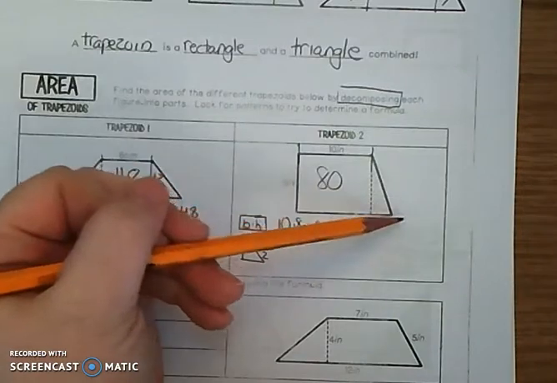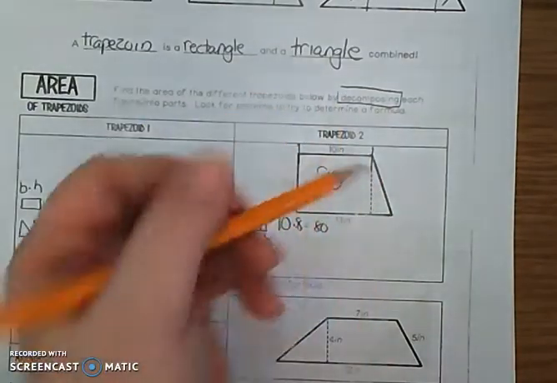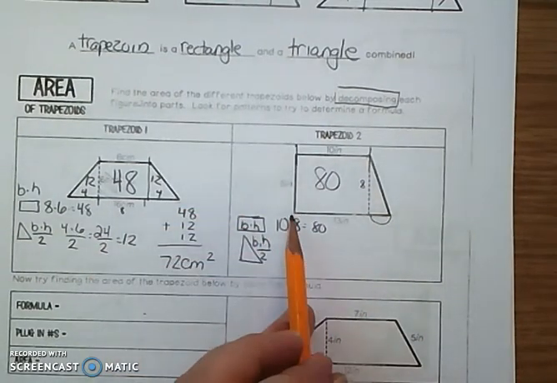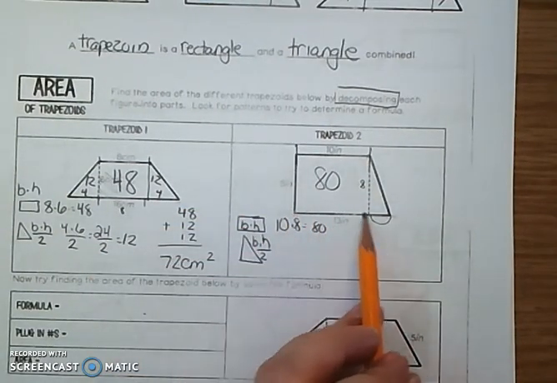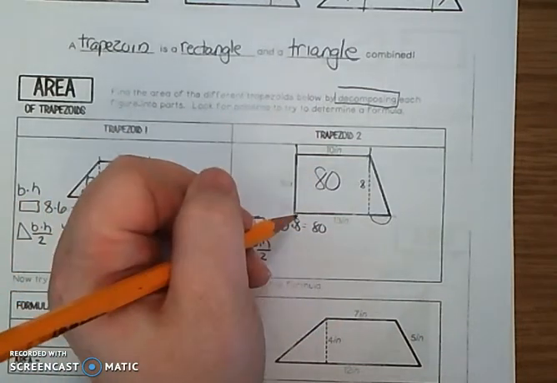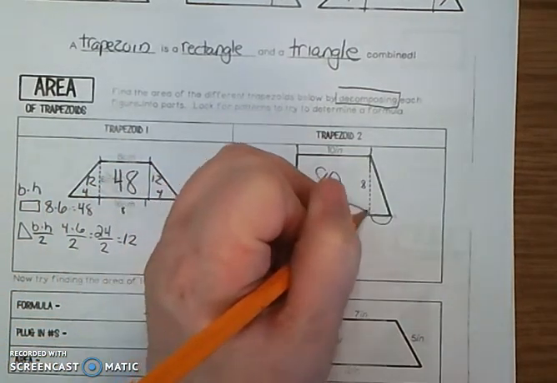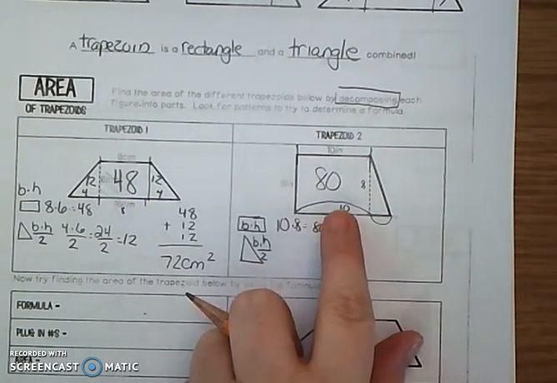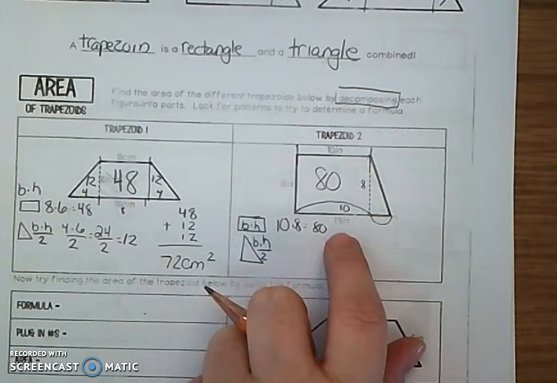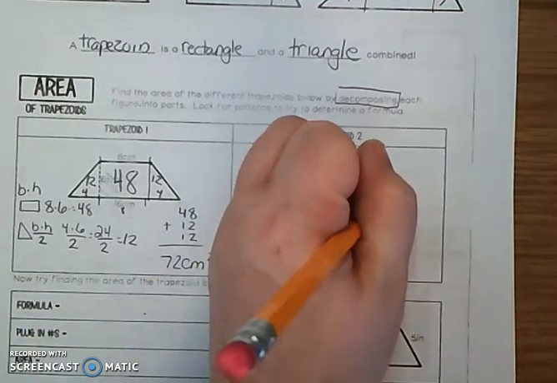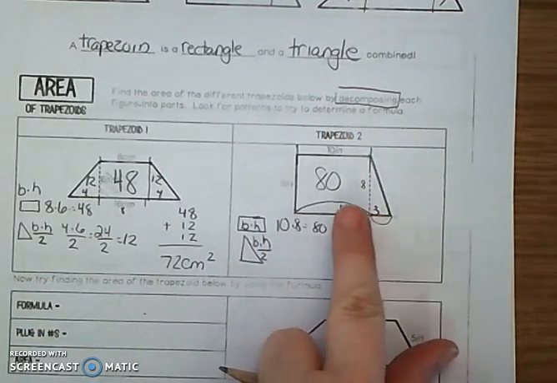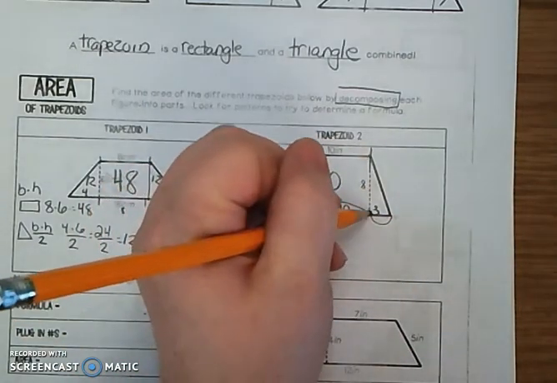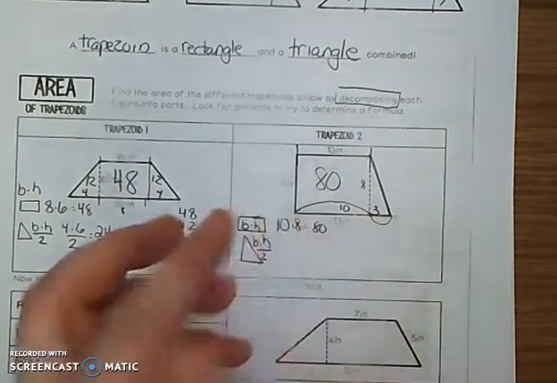So now we have to find the triangle. We know it has a height of 8. And what's this measurement right here? The whole thing is 13, right? So this whole bottom has to add up to 13. We know from here to here is 10, because the top is 10, right? So 10 plus what would give me 13? 3. So now if you add all these up, 10 plus 3, that's 13. So the base of just the triangle part is 3.